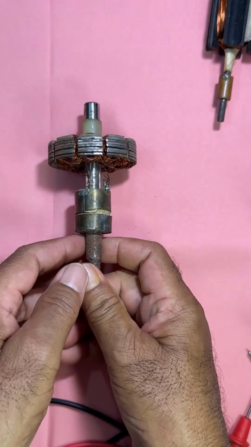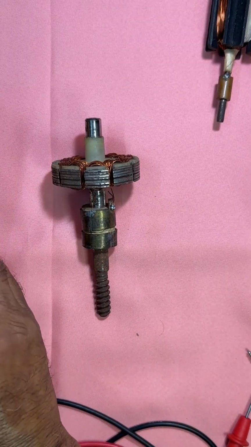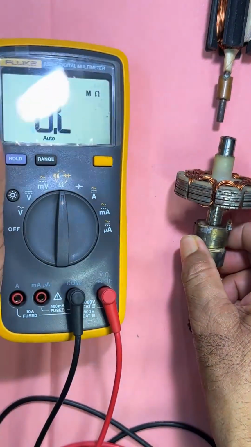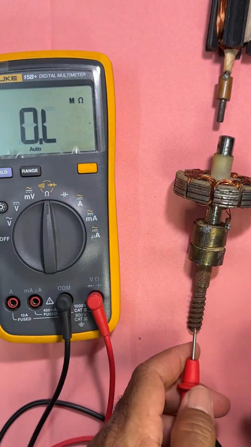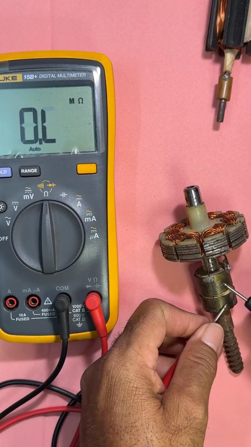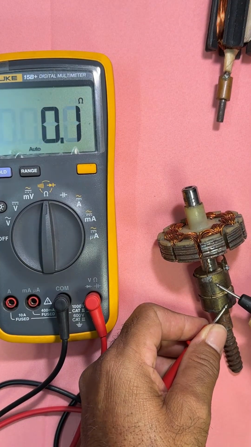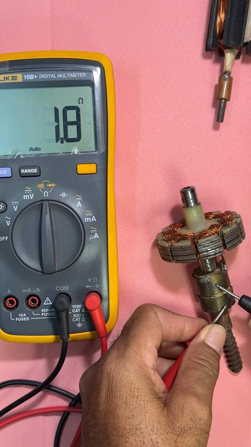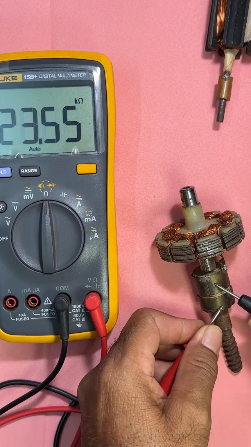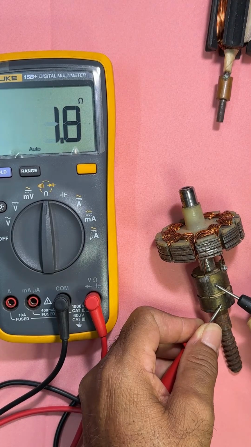And you know, if we again test for the continuity of this conductor, you will be watching again. I keep it here because these are the two terminals, and you see the total wire length, even though it is a little thick wire, that is why the resistance is too low.